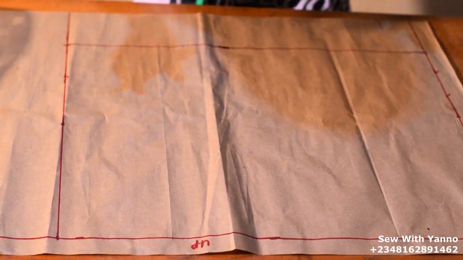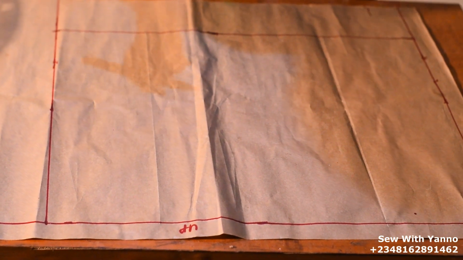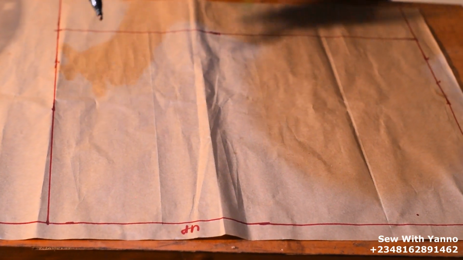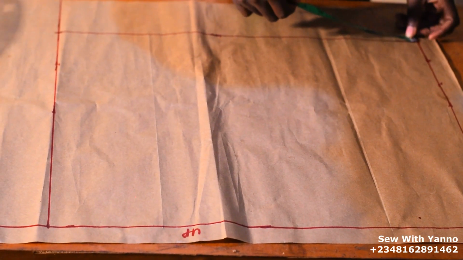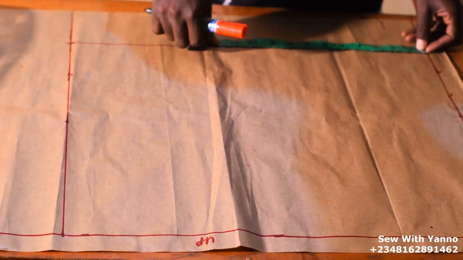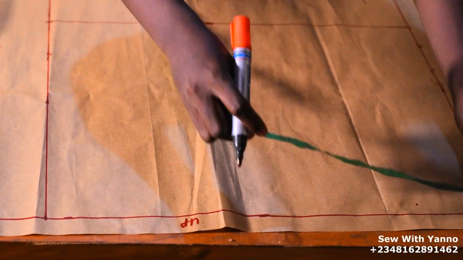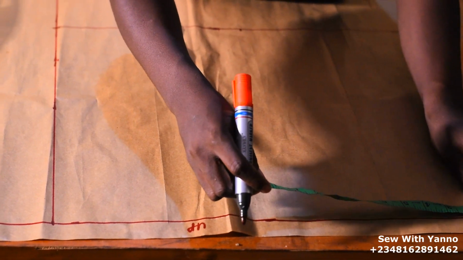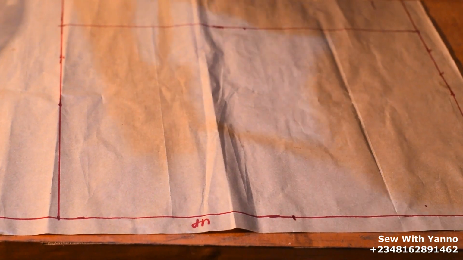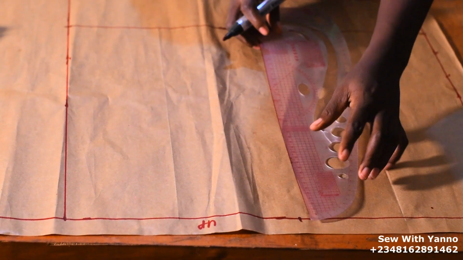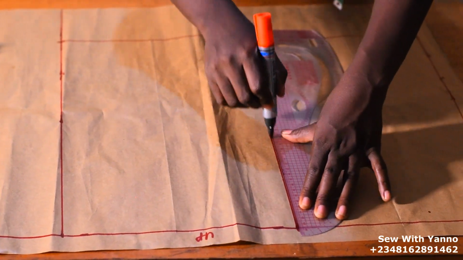Now the next thing we're going to do is divide this box into two. One side will be for the front and the other side will be for the back. I'm using 20, so one side will be 10 inches, the other side will be 10 inches. So I'll divide my block into two, 10 inch on both sides, and then I'll draw out a straight line to match up the points together.